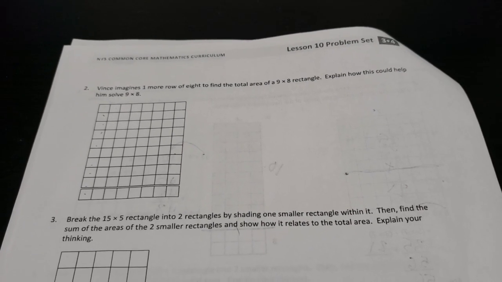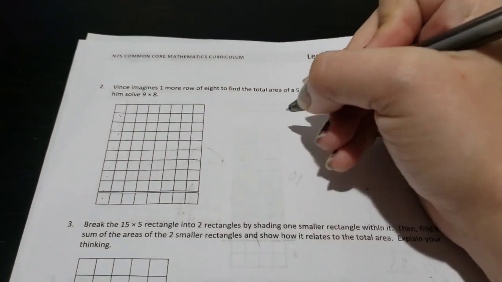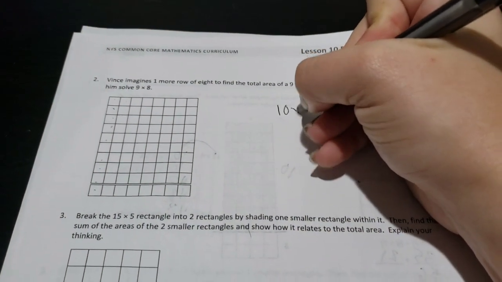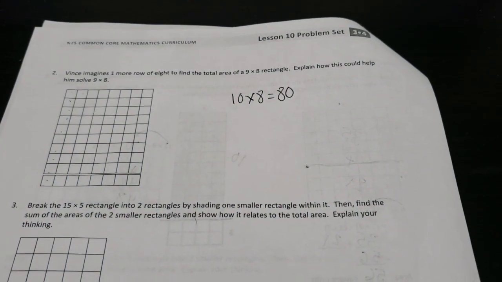So this would be that Vince probably has a hard time knowing what 9 times 8 is. So instead of doing 9 times 8, he pretends that he's doing 10 times 8. So for 10 times 8, Vince probably knows that it's 80, which makes it easier for him.